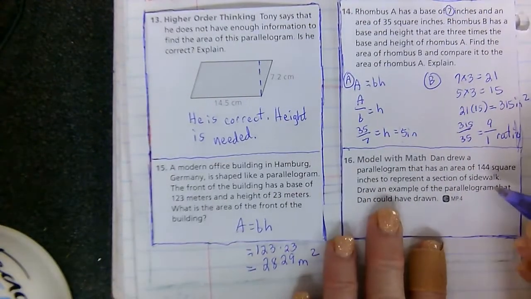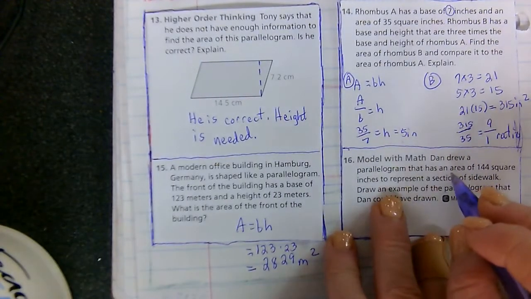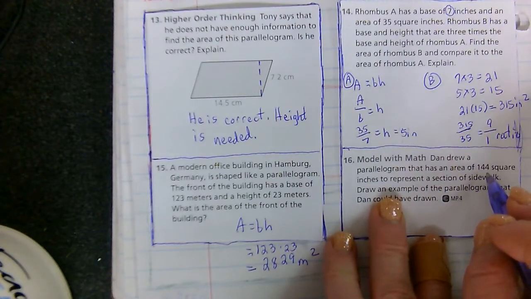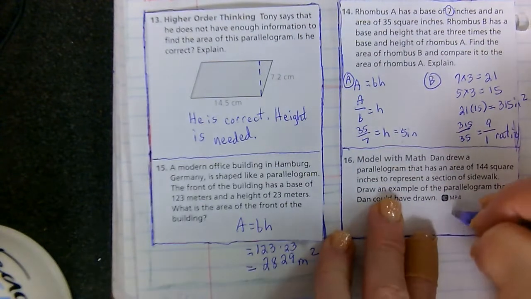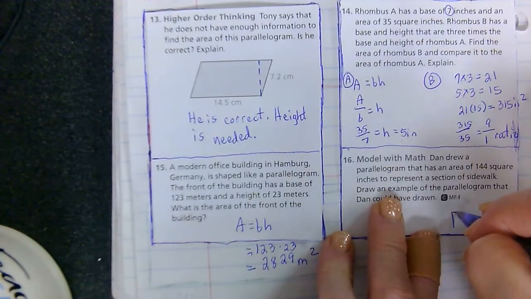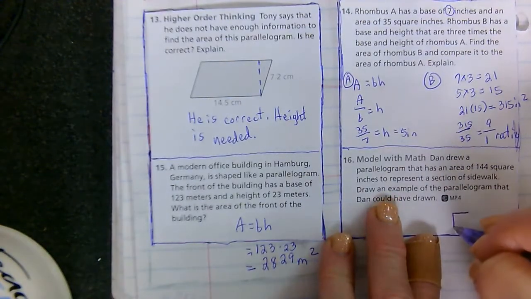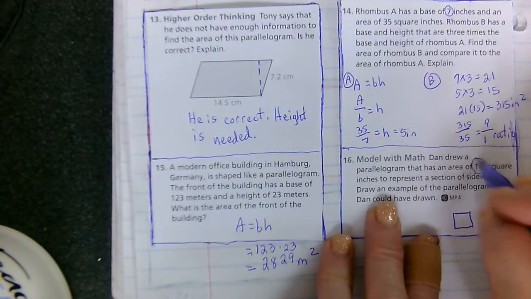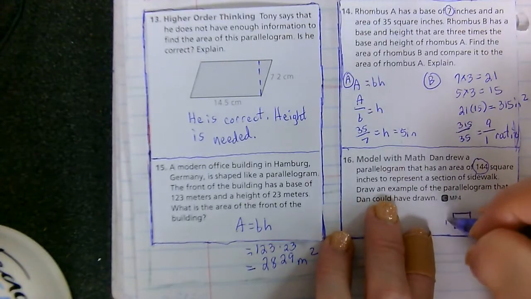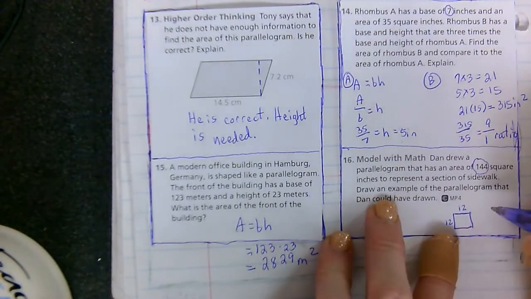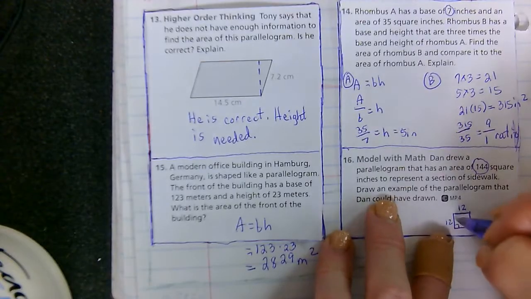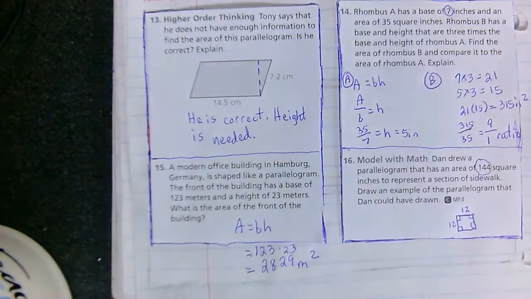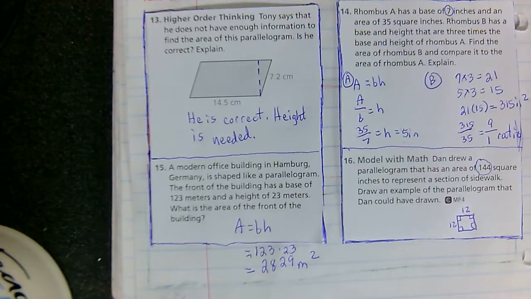Alright, well, he has a parallelogram that has an area of 144 square inches. So if we were to draw a parallelogram that has that, you could have a square, because if I were to pick a number that times itself would give 144, it would be 12 times 12. And squares are rhombuses, but they have 4 perfect right angles. Now there's other correct answers you could have done here as well, but hey, we might as well pick one of the easier ones, right?